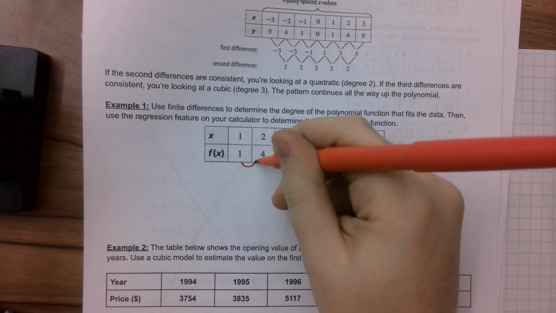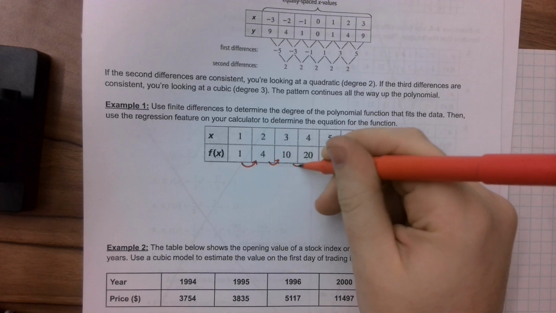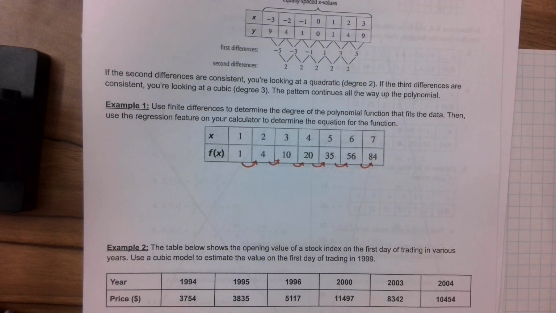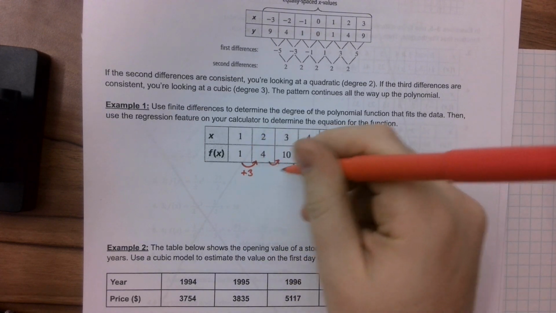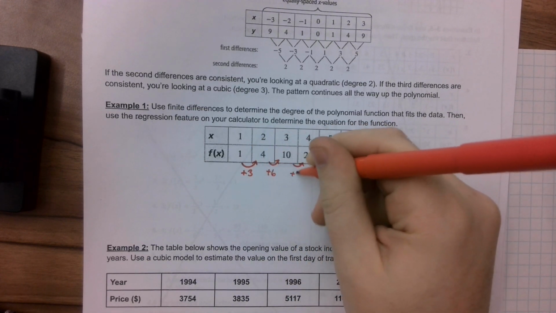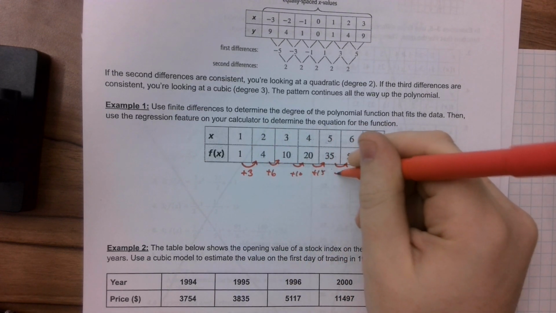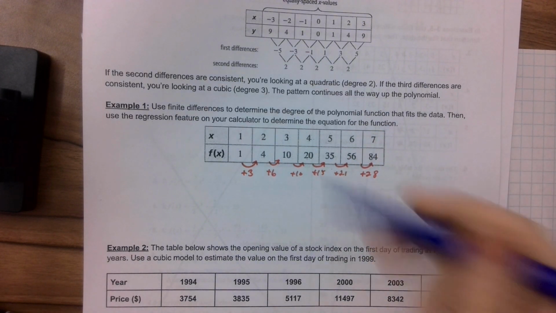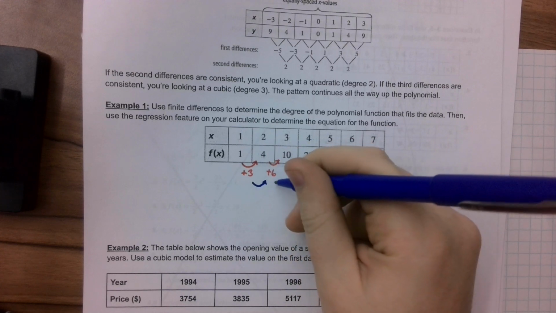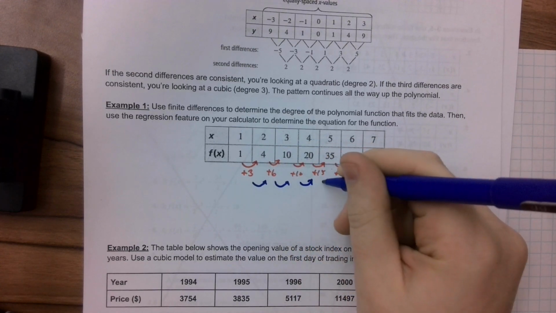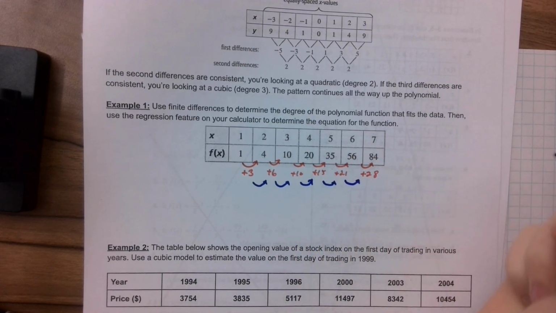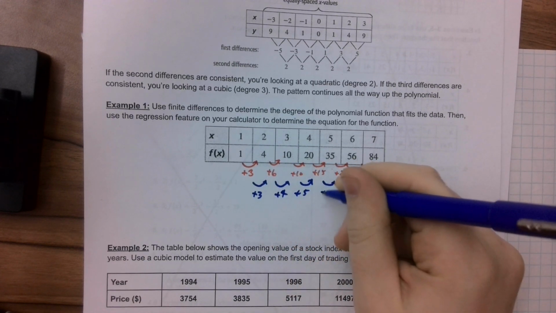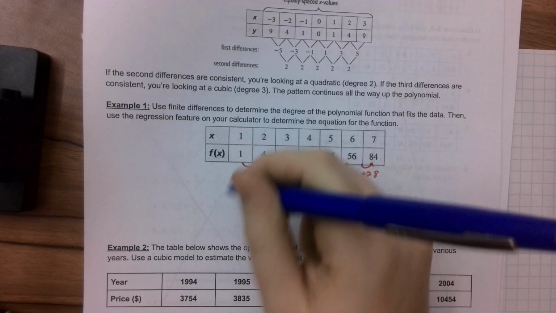Hopefully we had a chance to try it out. If you have, you would have seen the following. The first differences are not the same. Plus 3, plus 6, plus 10, plus 15, plus 21, plus 28. Not at all the same. The second differences aren't even the same. If we take a look at this, we're going up by different numbers each time. Here it's plus 3, here it's plus 4, here it's plus 5, plus 6, plus 7.